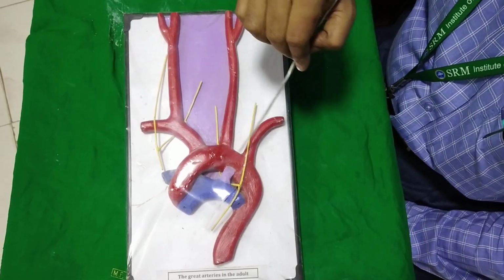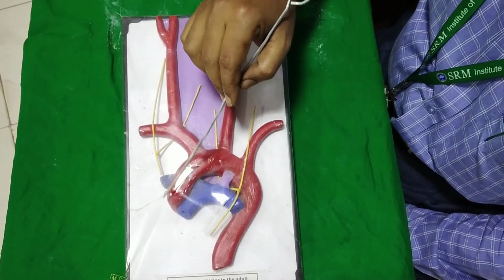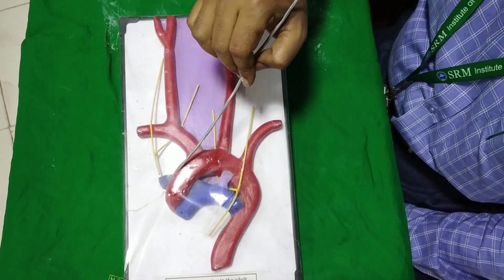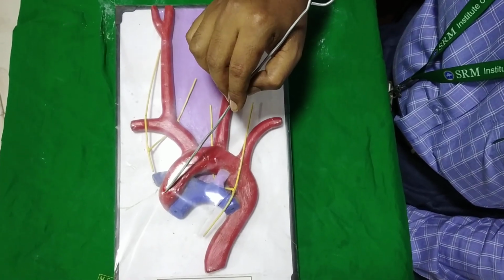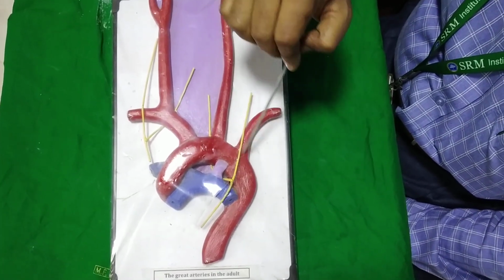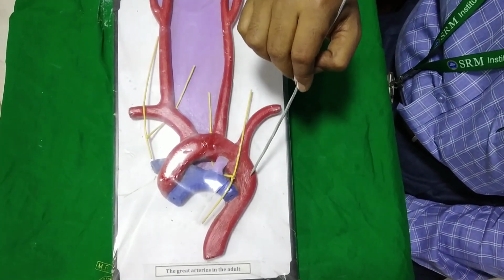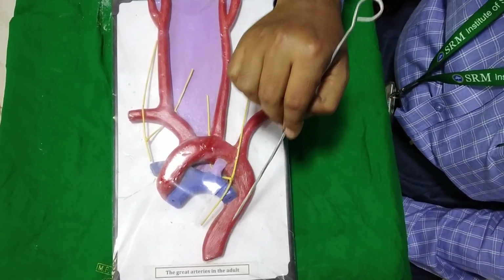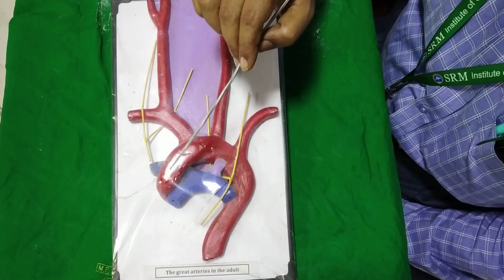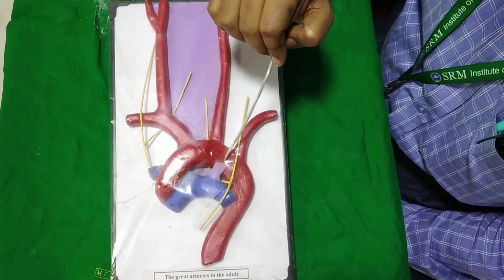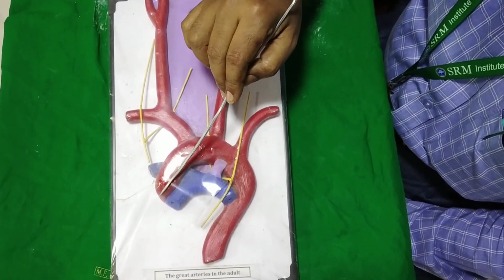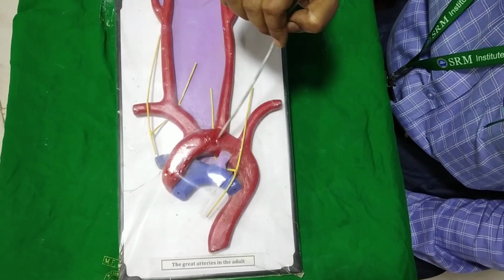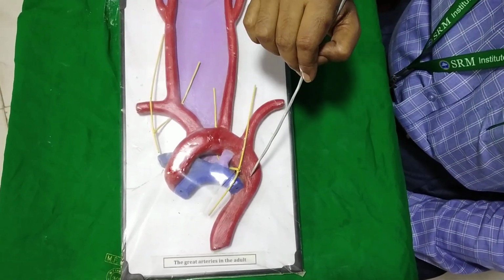So what is the development of the arch of aorta? Starting from the left horn of the aortic sac, it is mainly derived from your left fourth aortic arch. The left fourth aortic arch forms your arch of aorta, continuing down as the descending thoracic aorta. So again: left horn of the aortic sac, next your left fourth aortic arch forms your arch of aorta.